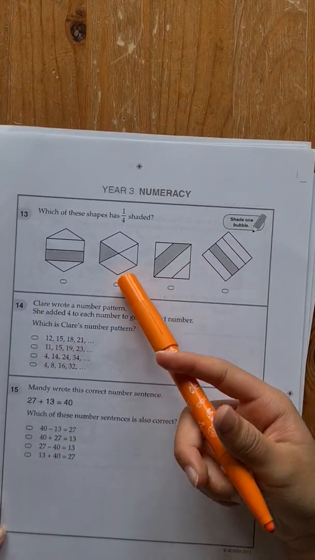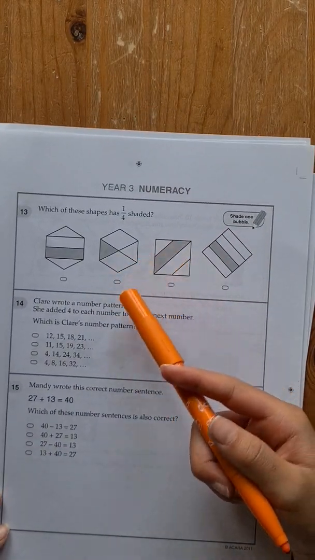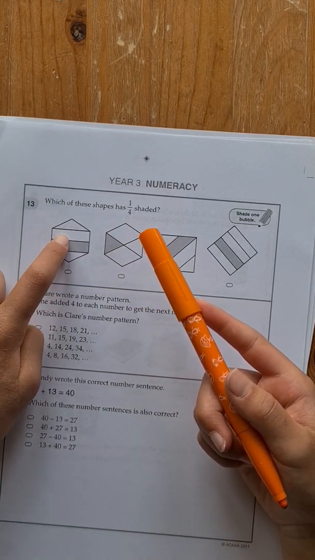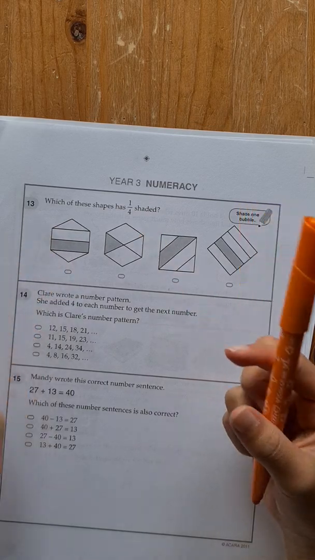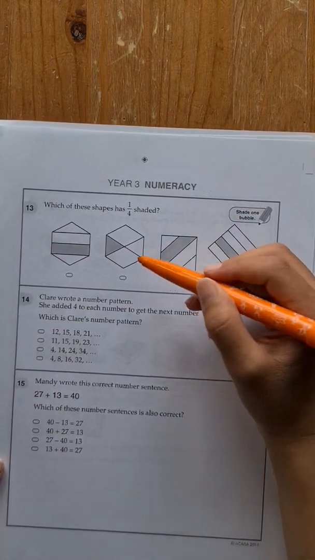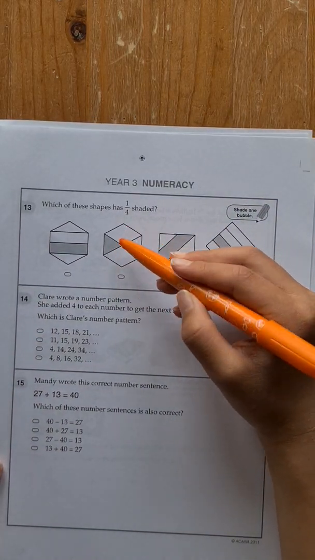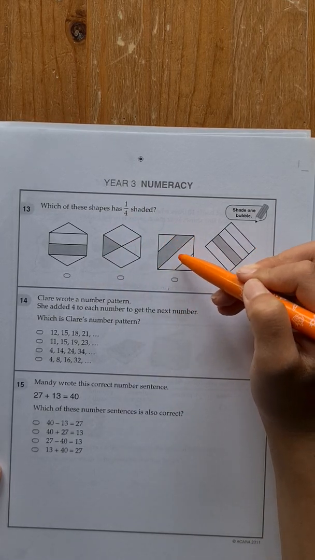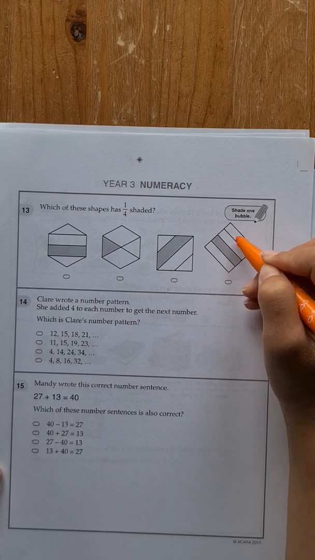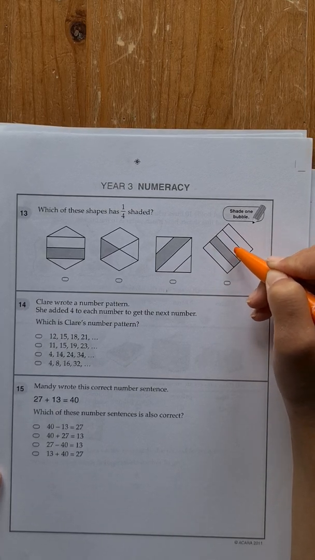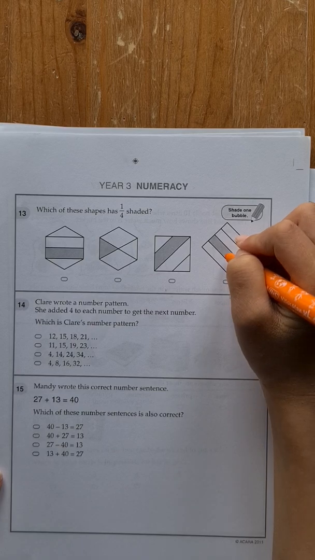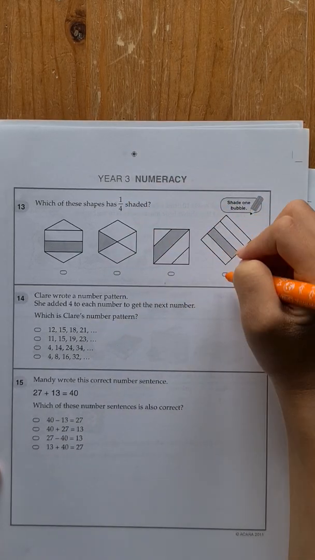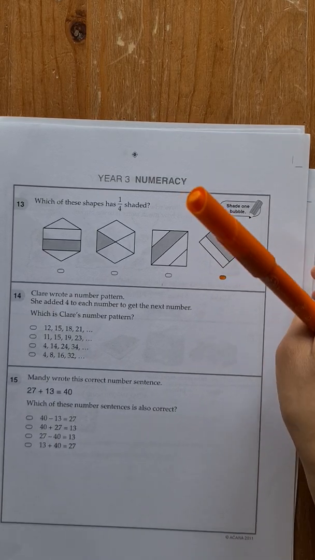Which of these shapes has 1 out of 4 shaded? This has 4 parts, but they are not equal, so it can't be that. This has 4 parts too, but it's not equal. These are not equal to these, but these rectangles are all equal. And there's 4, but there's 1 coloured, so that's 1 out of 4, so the answer is this one.